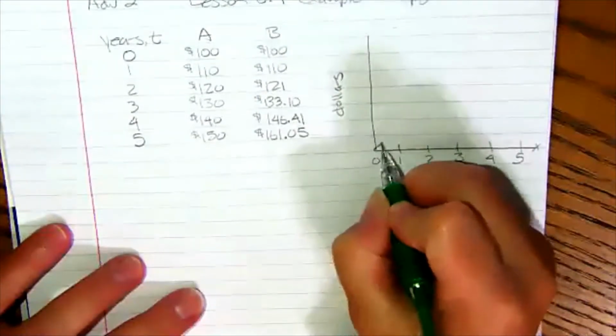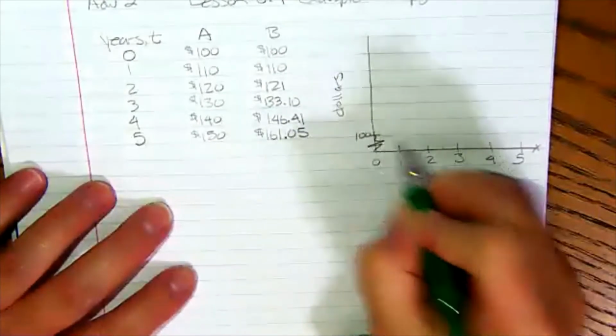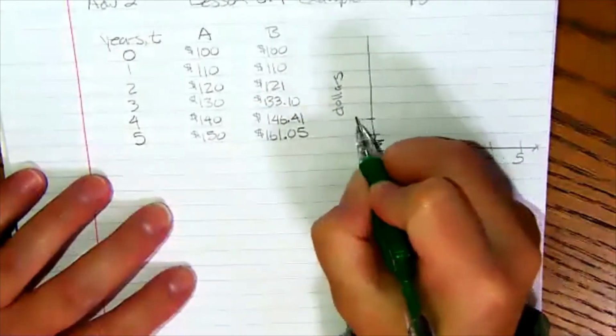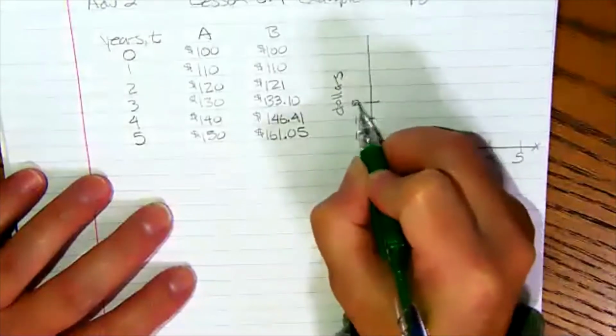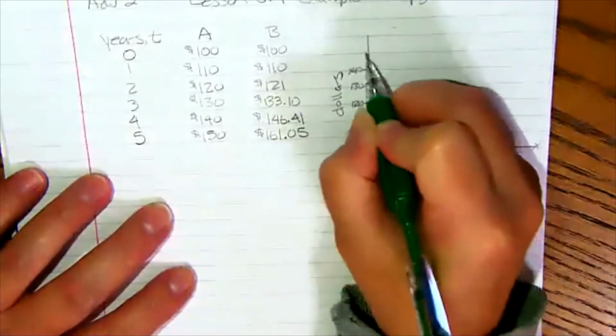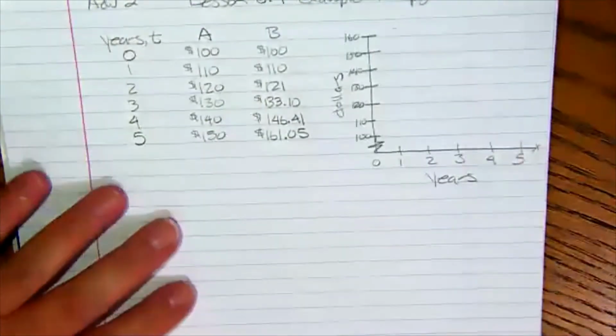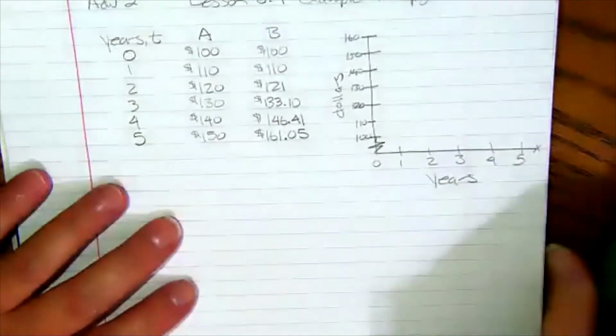And we're going to start with 100, 110, 120, 130, 140, 150, 160. So we're going to graph these bad boys.